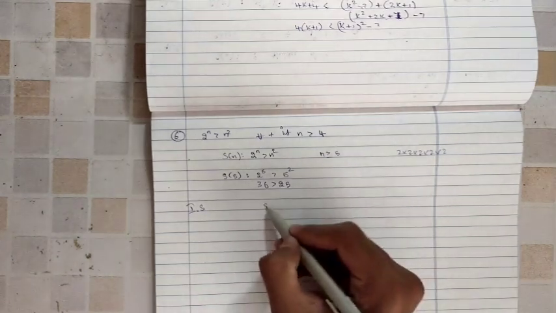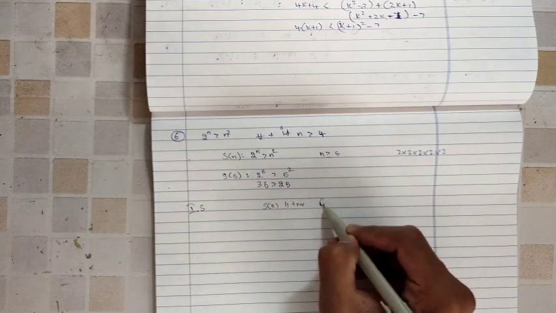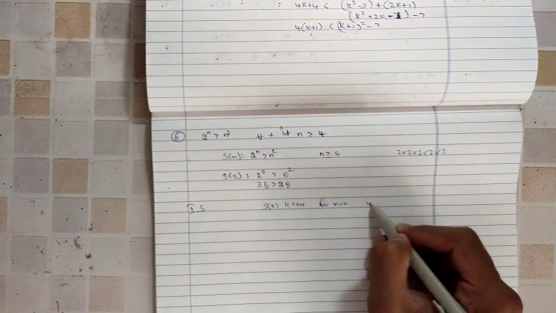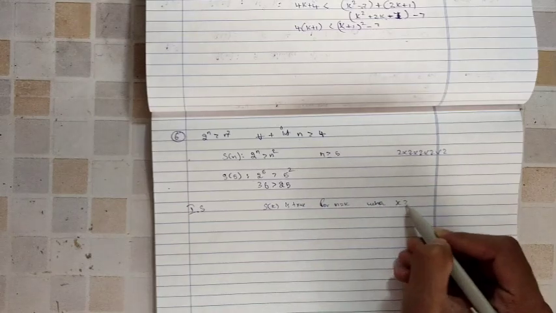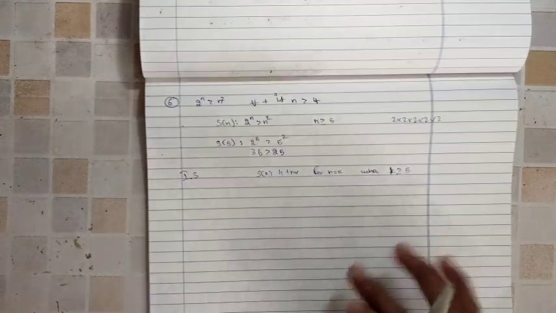Okay, S of k is true for n equal to k where k is greater than or equal to 5. My k looks like x, but just adjust it.